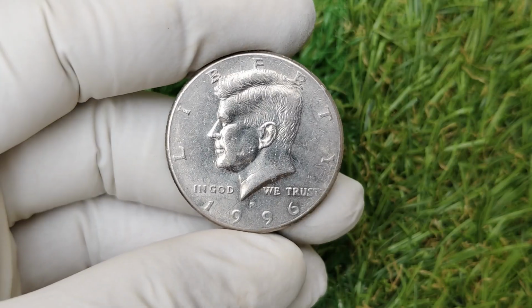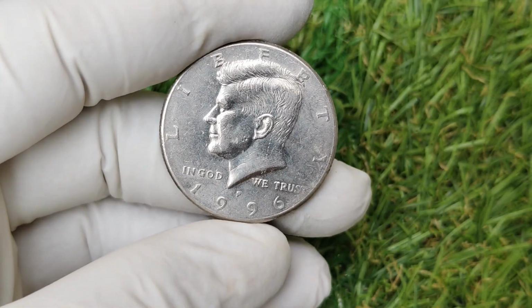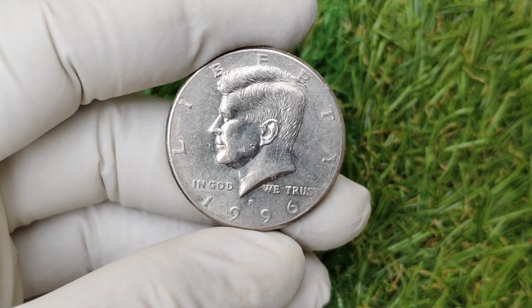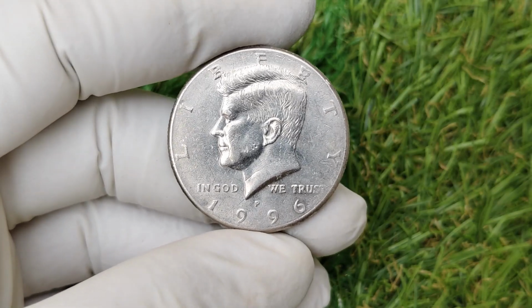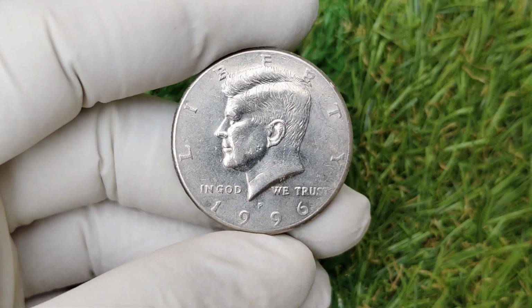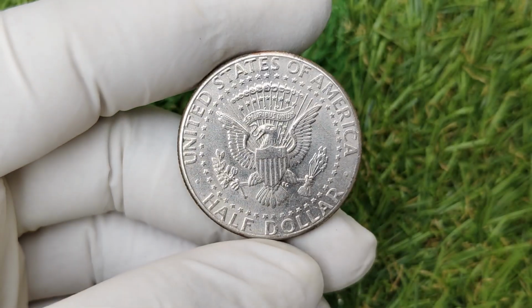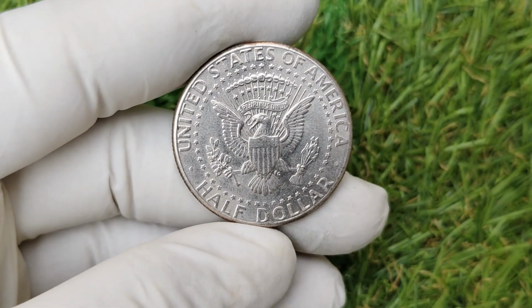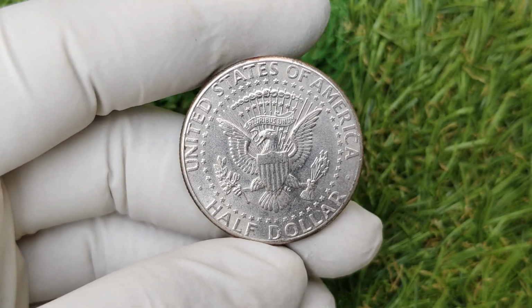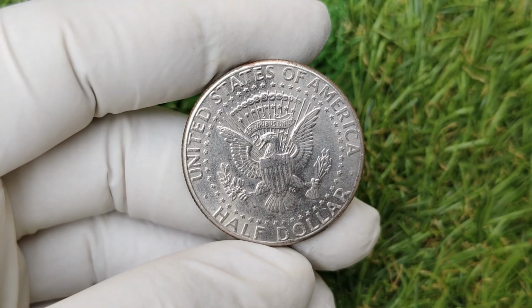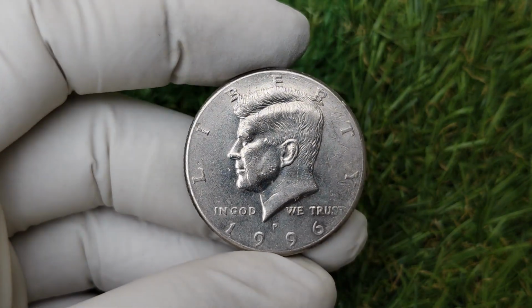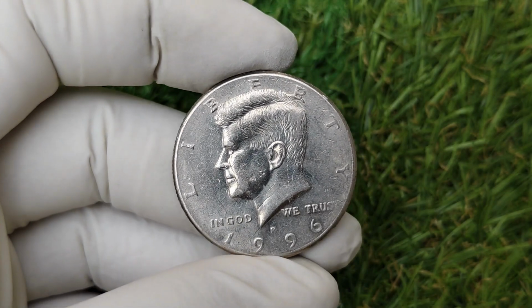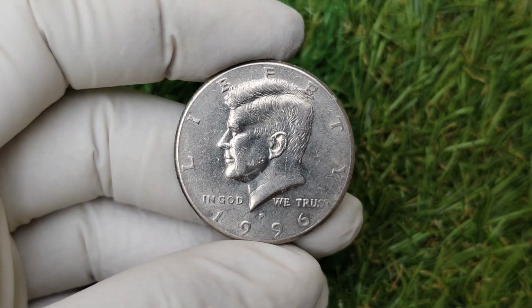Final thoughts and closing. As we wrap up this deep dive, it becomes clear that the United States of America 1996 P Mint Mark Kennedy half-dollar is far more than a simple coin. It is a blend of history, craftsmanship, emotion, and modern collecting culture. Whether you are a seasoned numismatist or someone just discovering the world of coins, this piece offers a meaningful connection to the past and a quiet confidence in its enduring appeal. Coins like this remind us that value is not only measured in metal, but also in story and significance.